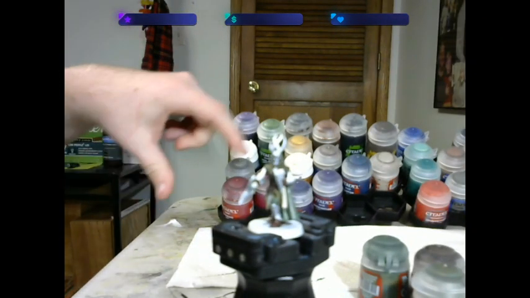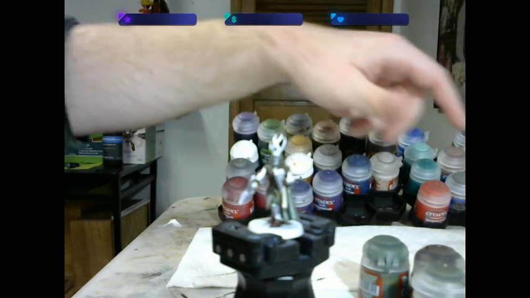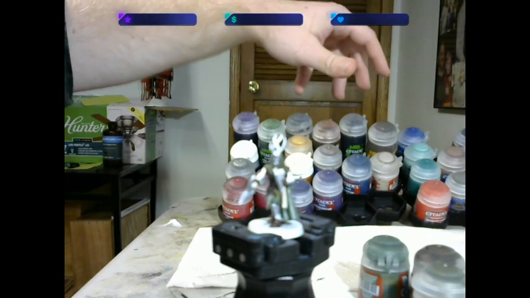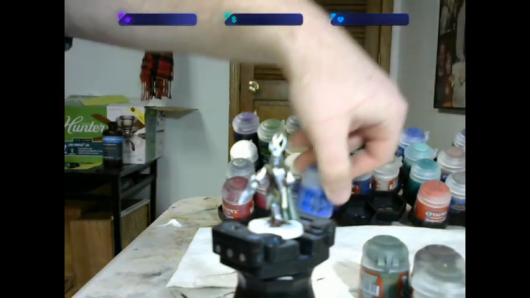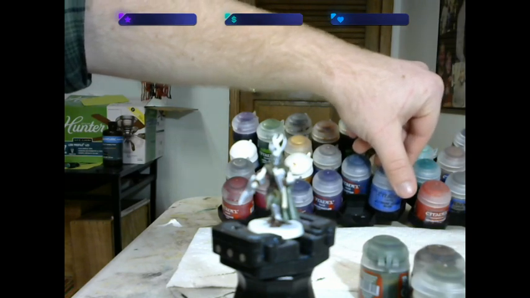So these dark colors are all bases, and then some of the layer colors are, I have some, yeah, like this is a layer blue as compared to a base blue.